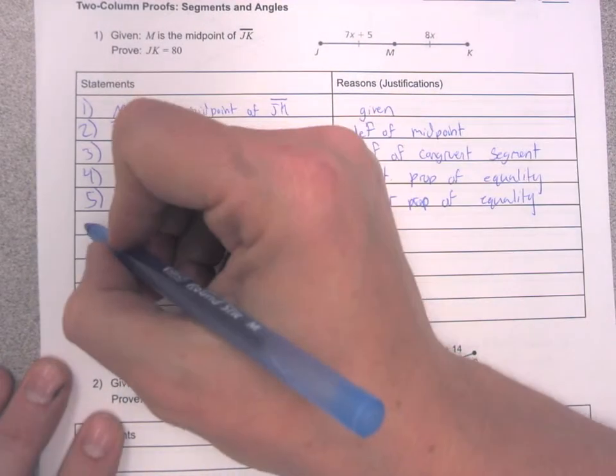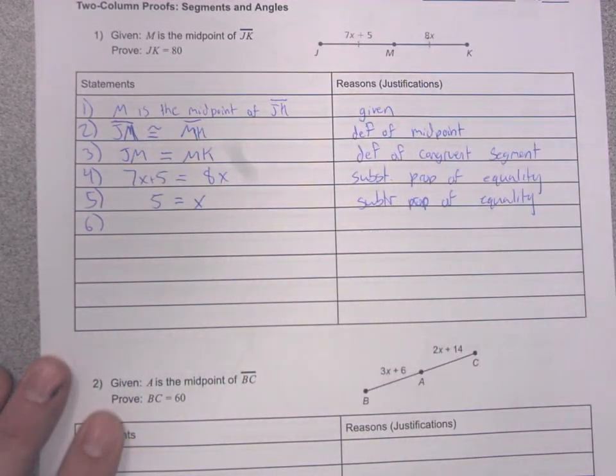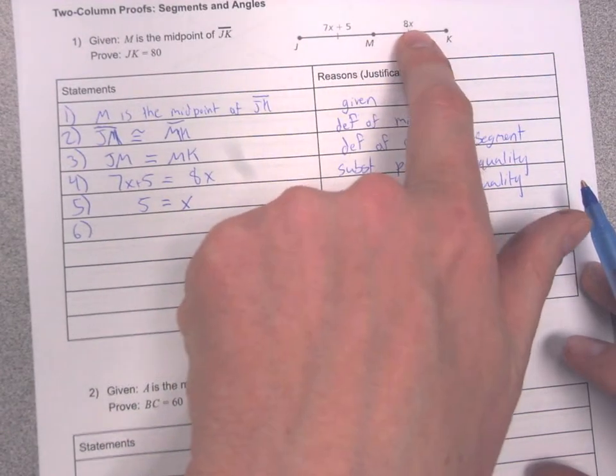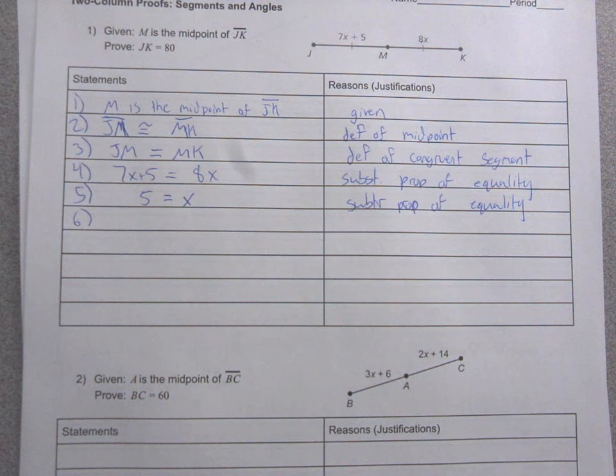Okay, so what we really want to do is we want to show that JK, that whole thing, is equal to 80, right? Well, we have x, and so if we plug in x, we're going to be able to add these together and get the rest of the whole measurement. Okay, now there's a couple steps that we need to do in order to get there, because we want to go step by step here.